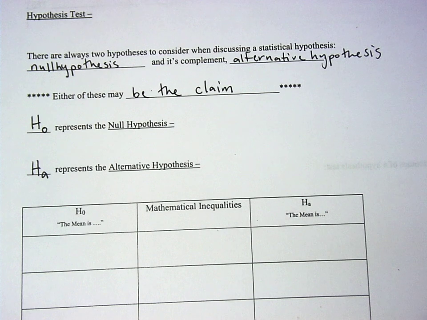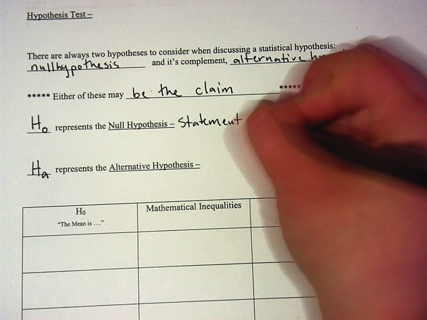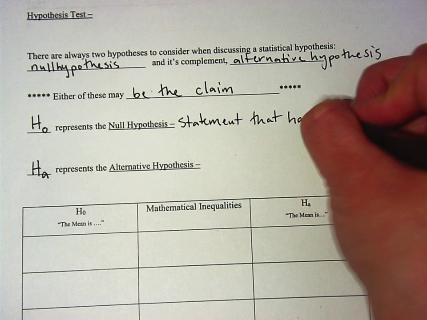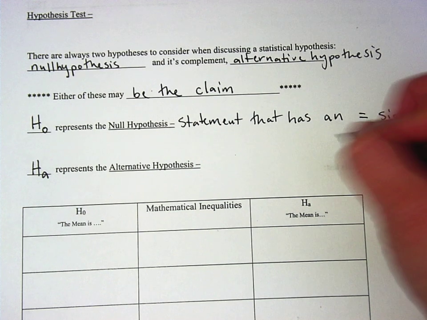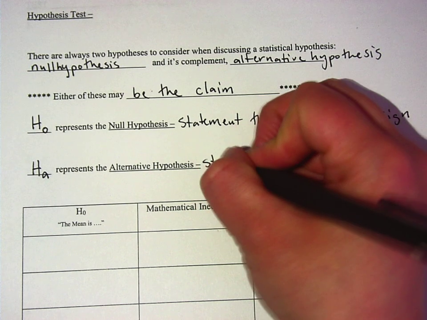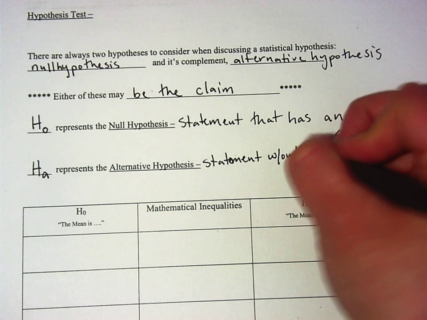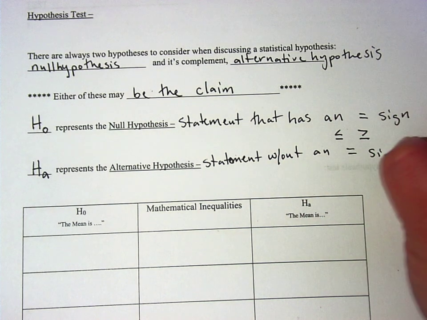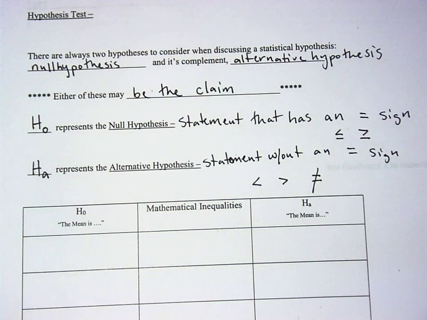Okay, so a null hypothesis is a statement that has an equal sign. Or it could have a less than or equal to or a greater than or equal to, but it has an equals in some way. The alternative hypothesis is a statement without an equal sign. That means it's either just less than, greater than, or not equal to.